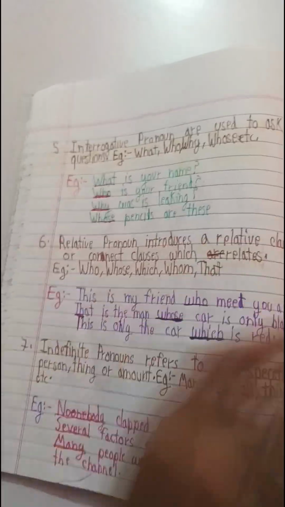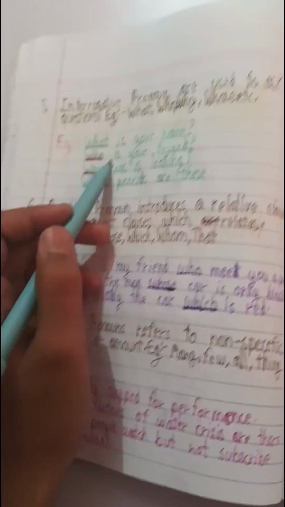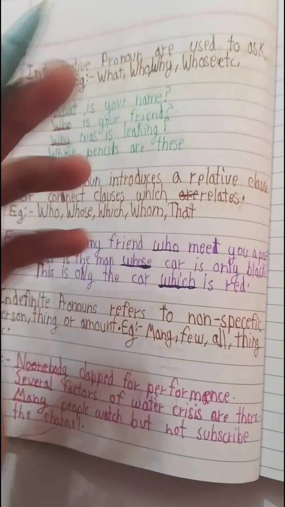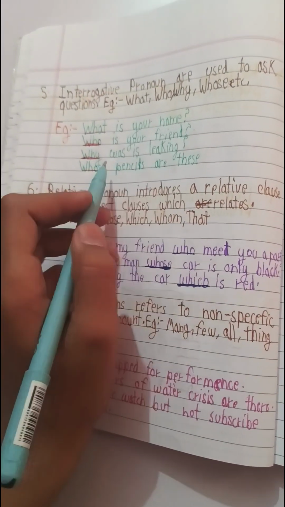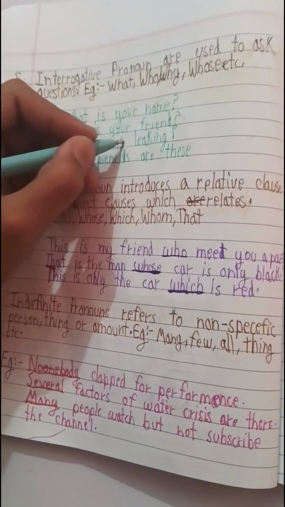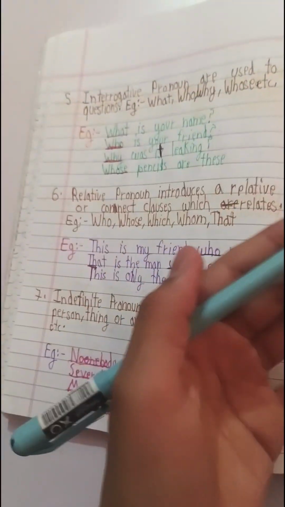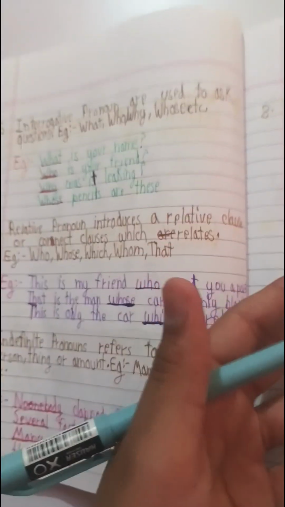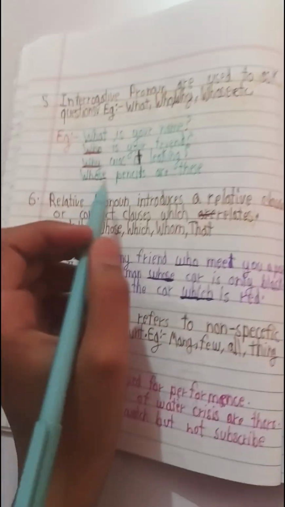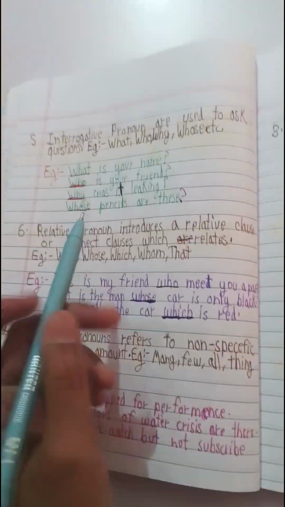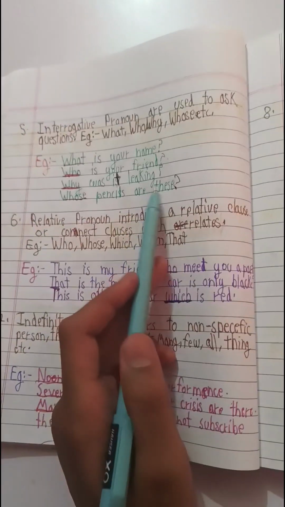Let's give some more examples. What is your name? As I have already explained to you. Who is your friend? Who is asking, who is your friend? The name of the friend will come here. Example: Pranay. Why is it leaking? Something is leaking and he is asking the reason for it. So instead of the reason, we replace it by why. Whose pencil are these?